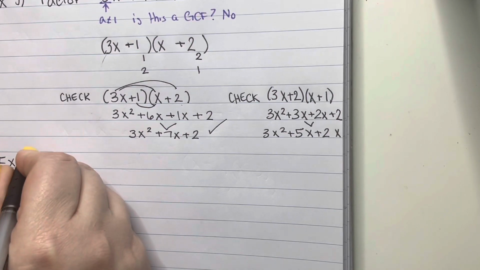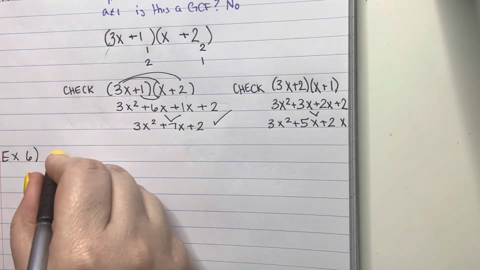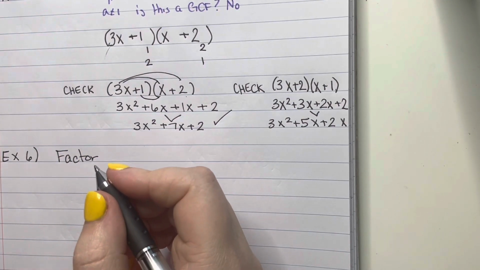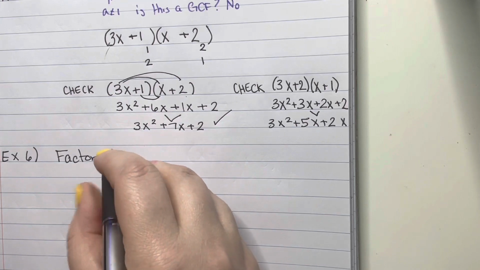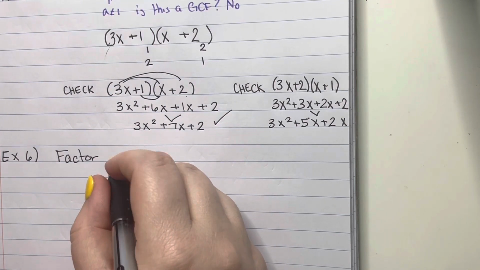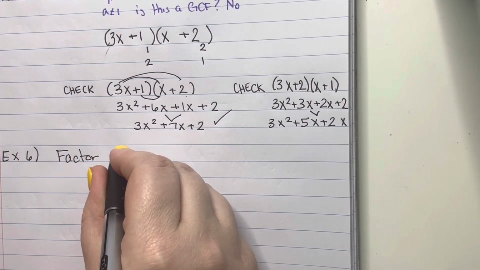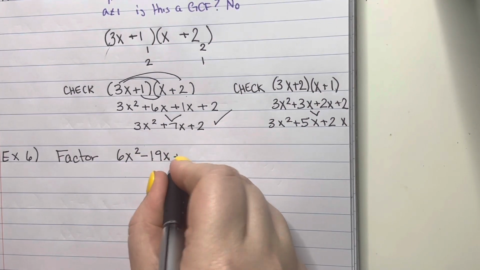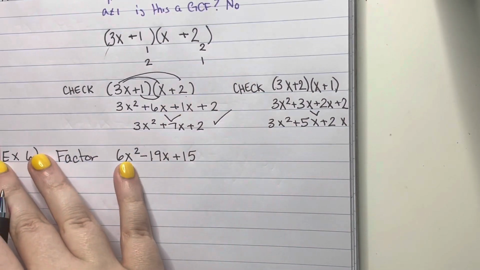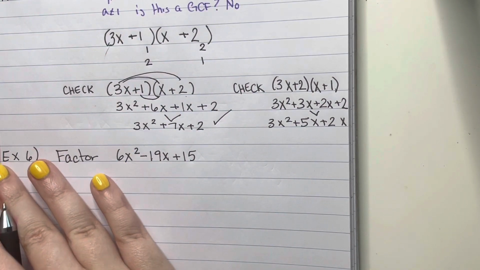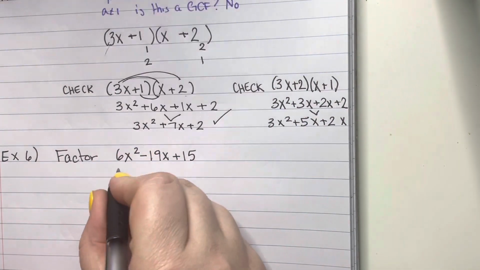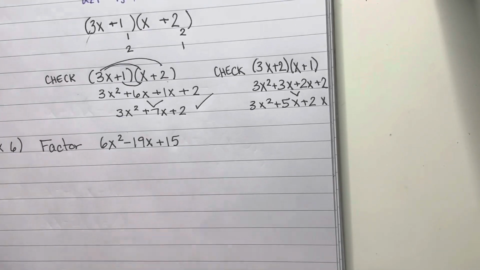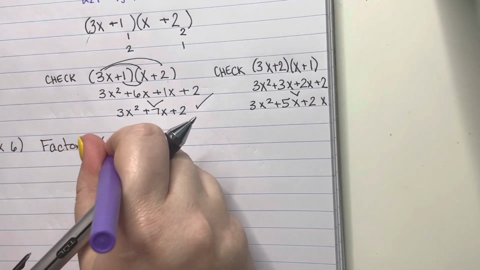Example 6. We're going to factor. This one's going to be a little bit more challenging because we're going to have more factors to deal with. So let's factor 6x squared minus 19x plus 15. Now here we have way more possibilities than we did in the last one. For example, in the last one, the only way to make 3 was 3 and 1. But how many ways are there to multiply to be 6?